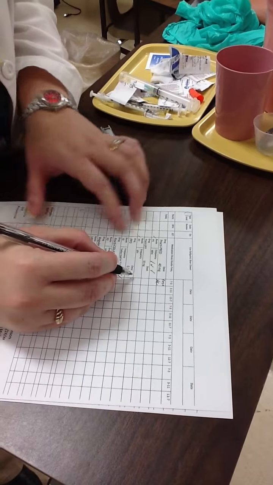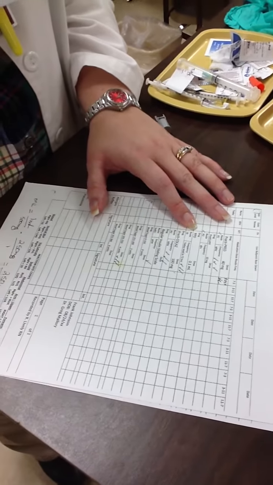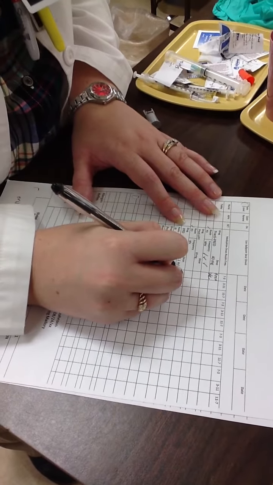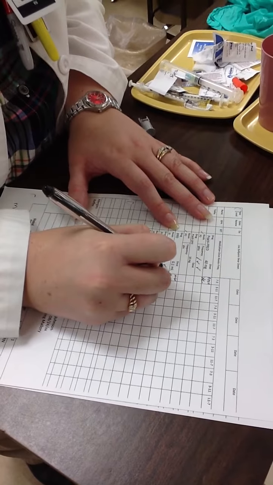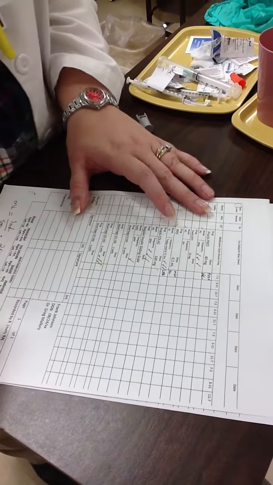You can see that I gave the PPD. I need to note where I gave it. I gave it in my patient's left forearm, and so down at the bottom you'll note that there's a left forearm, so I'm going to note that I gave that at 10:50. I'm going to initial it. I'm also going to put that I put it in the left forearm, LFA.